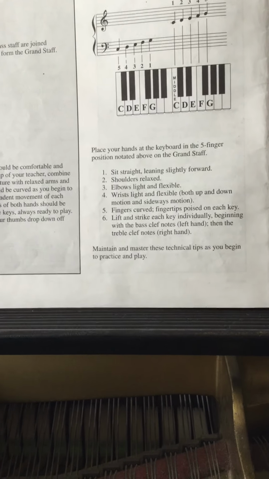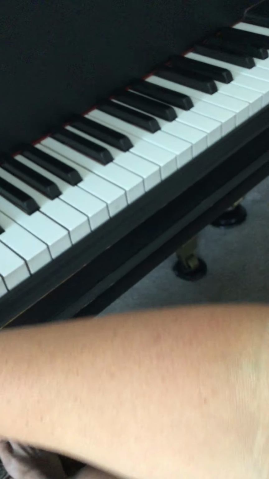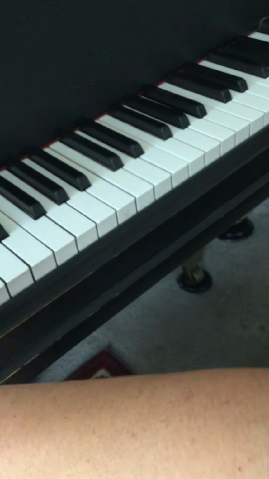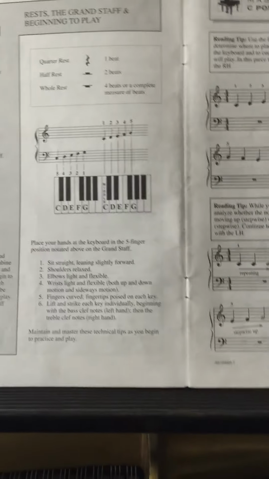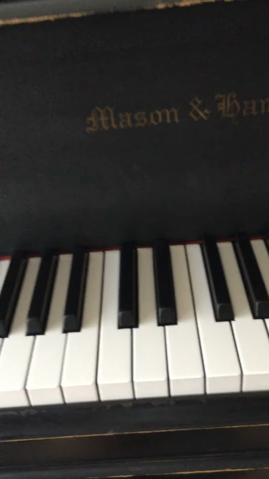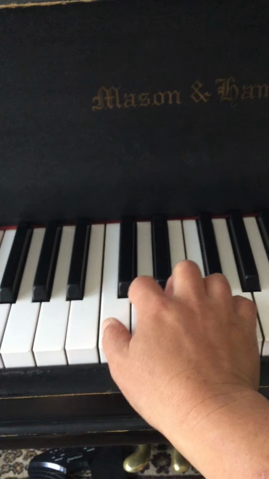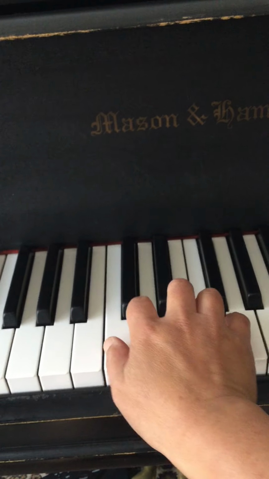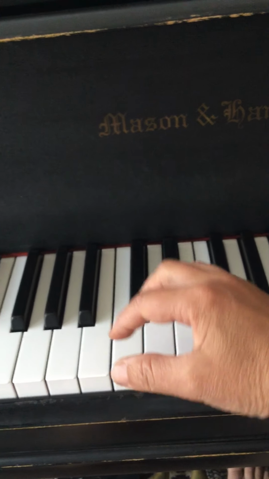All right, so you're sitting straight, lean slightly forward, shoulders are relaxed, elbows are light and flexible, right? So here's an elbow of mine. So just make sure that you're able to move left and right, up and down if you need to. Wrists are light and flexible. So the position of your hand, let me just hold on to this a little bit better. You want to be able to move your wrist like this, right, up and down. And you want your fingers slightly curved.